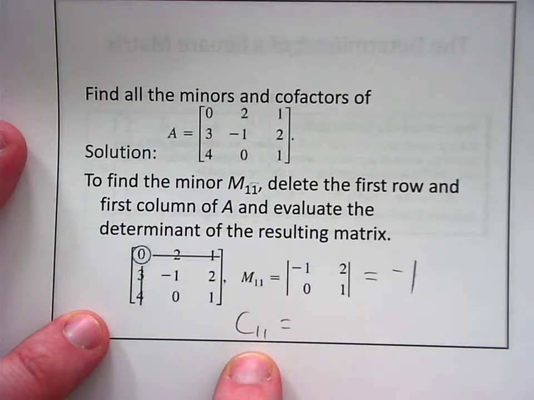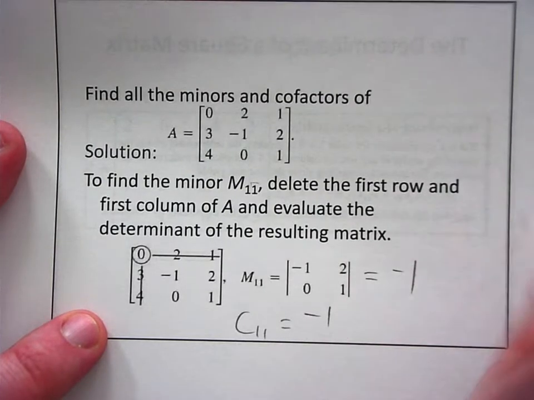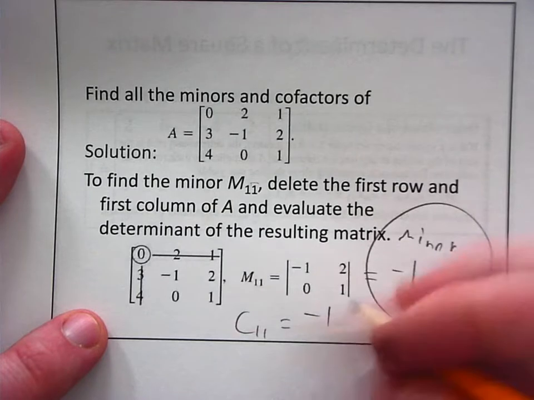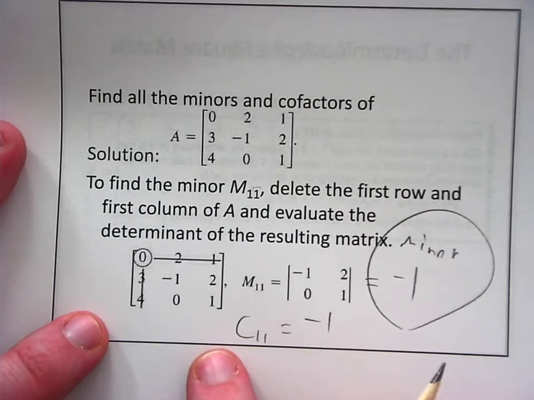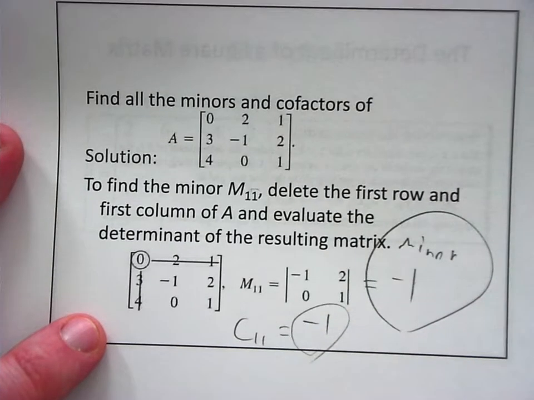Remember, if it's even when they add them up, it doesn't change signs. So 1 plus 1 is? 2. So it's even, doesn't change signs. Stays -1. Don't make that harder than it is. So if it's asking for minors, it's asking for this number. If it's asking for cofactor, it's looking for this number.